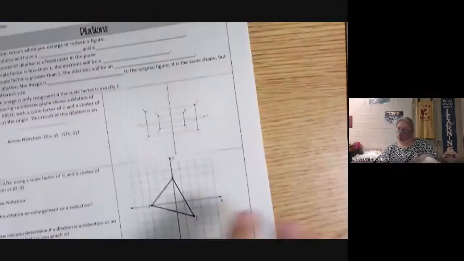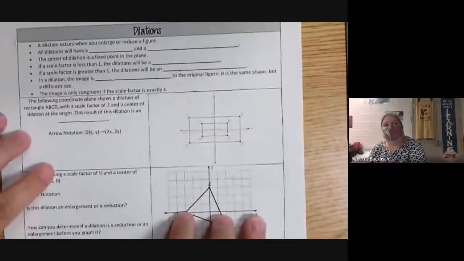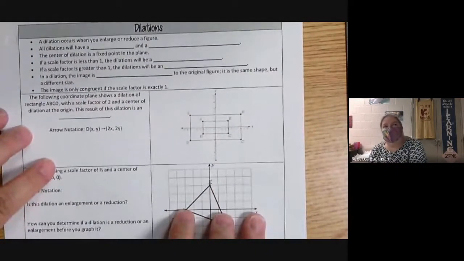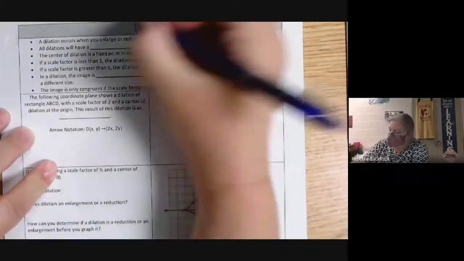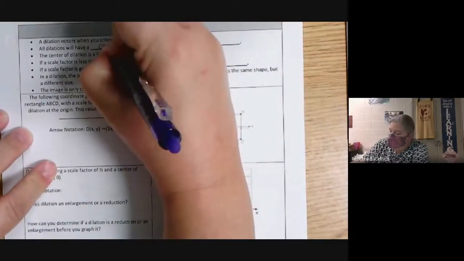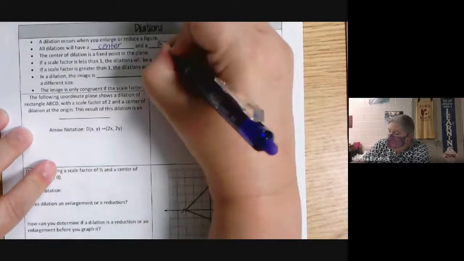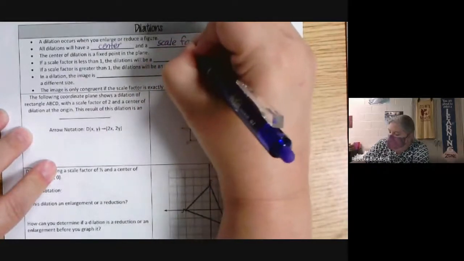Okay, so now let's go ahead and start looking at our notes page. A dilation occurs when you are enlarging or reducing a figure. All dilations will have a center of dilation and a scale factor that we usually call K.